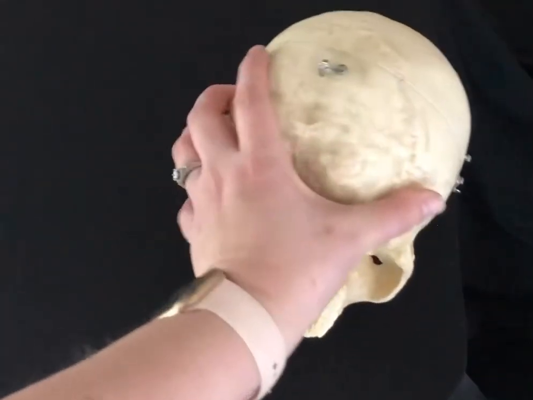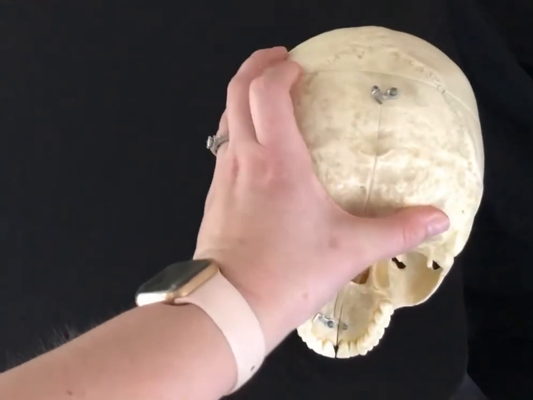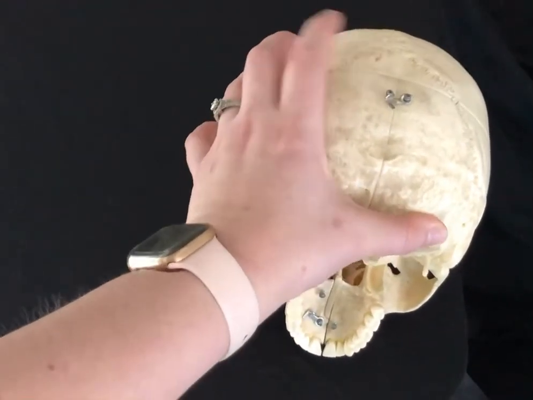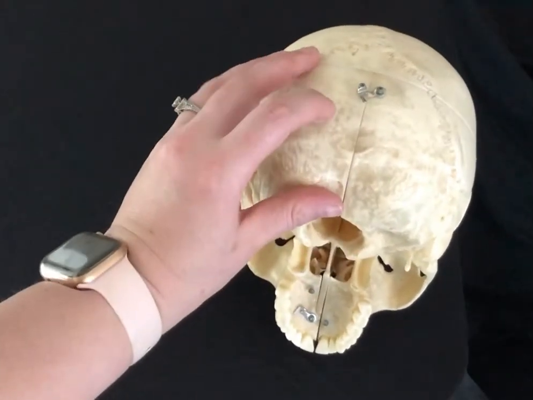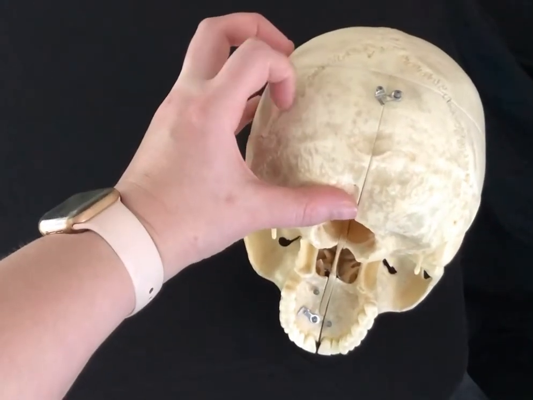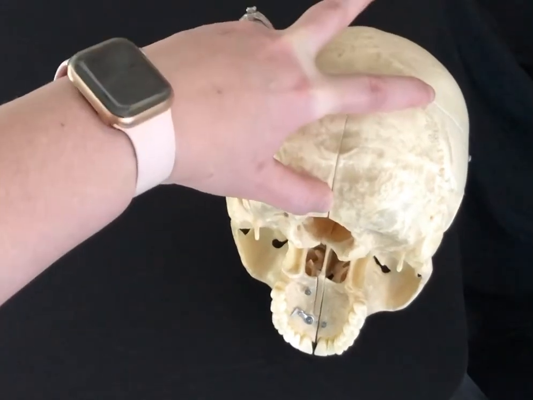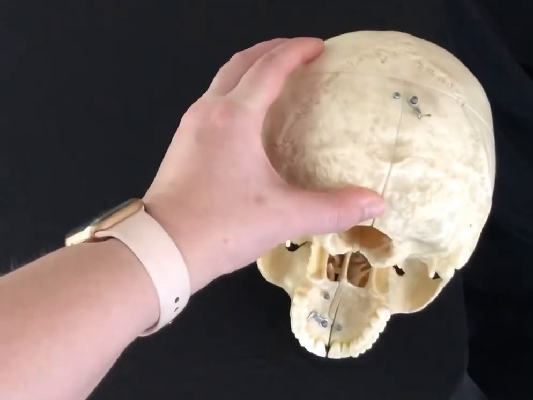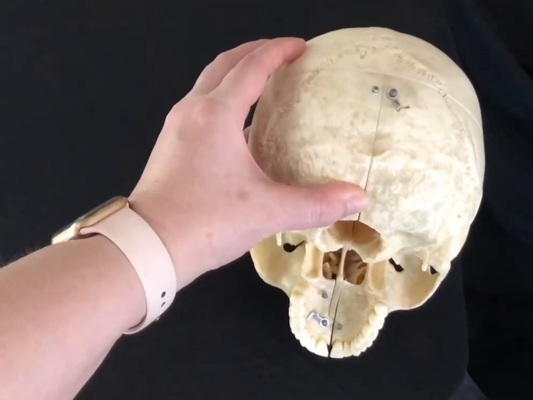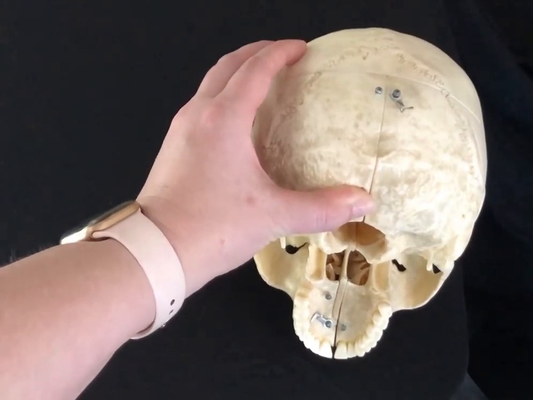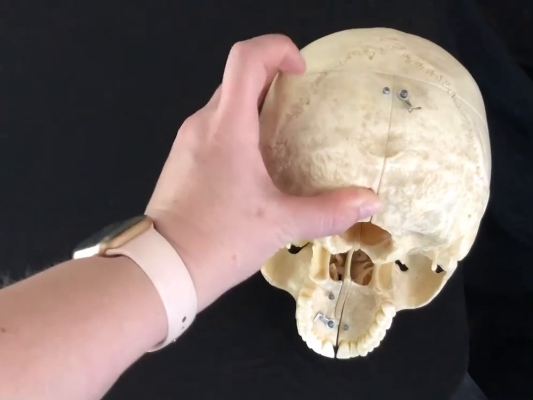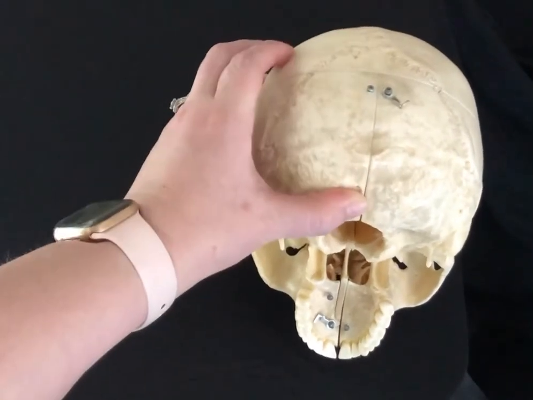Posteriorly, and I'm going to turn the skull to the posterior view briefly just so you can see, holding the left and right parietal bones to the occipital bone, you have an upside down V-shaped suture called the lambdoidal suture. Now, if you are familiar with Greek, a lambda looks like an upside down V, so that's why we call this one lambdoidal.